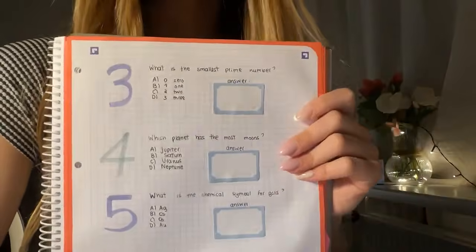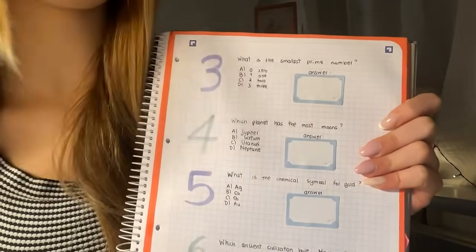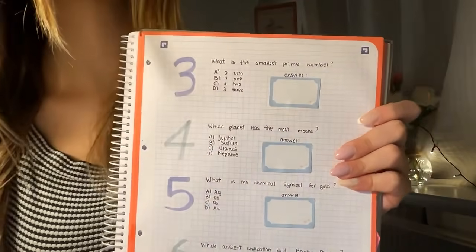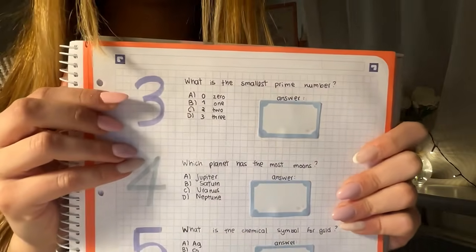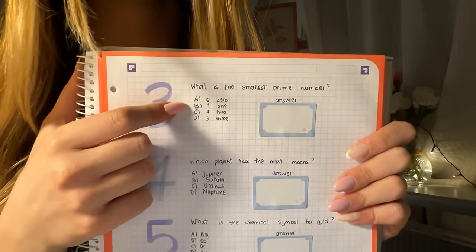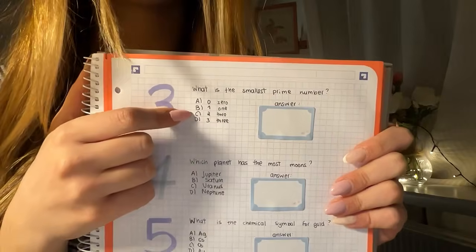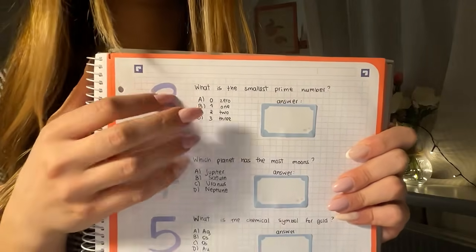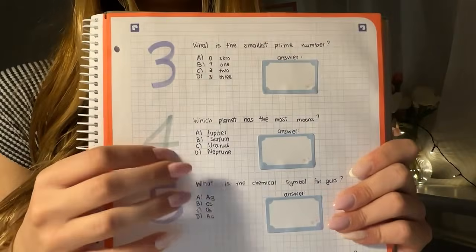So, question number 3 asks, what is the smallest prime number? We have 4 options. What do you think is the correct answer? Is it A, 0, B, 1, C, 2, or D, 3? What is the correct option for question number 3?